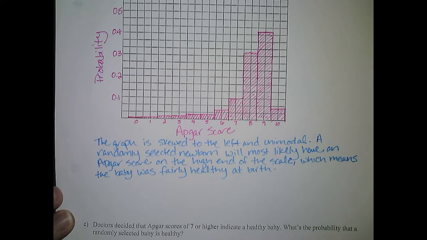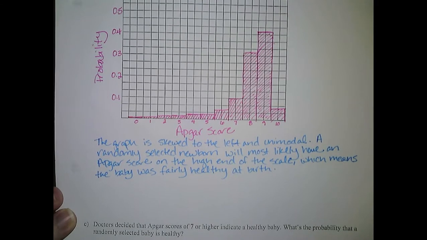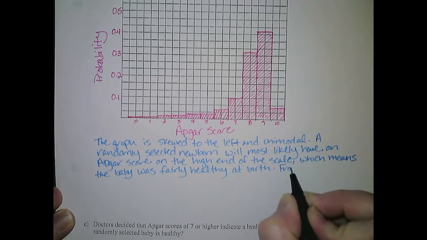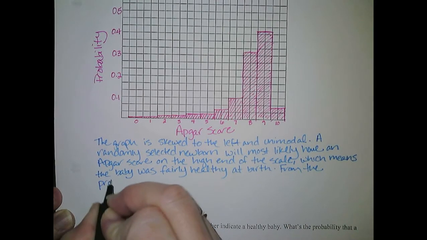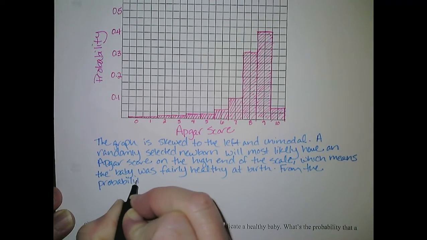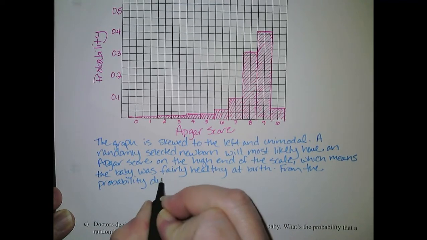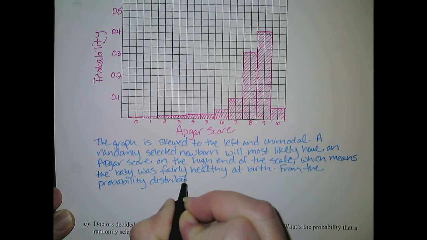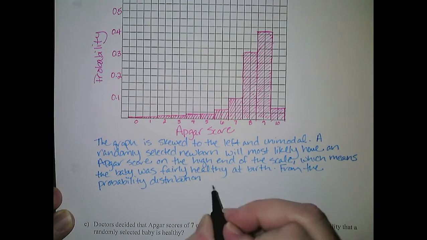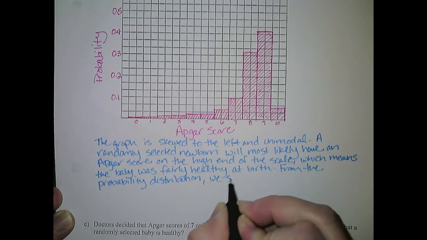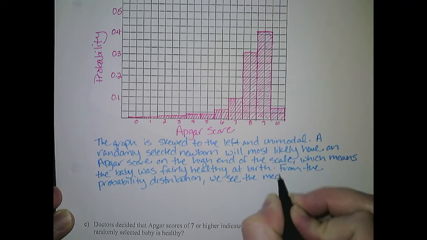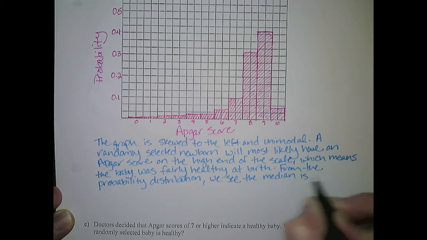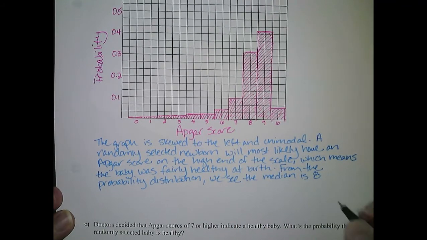So we'll use that median as our measure of center. So from the probability distribution, we see the median is 8.